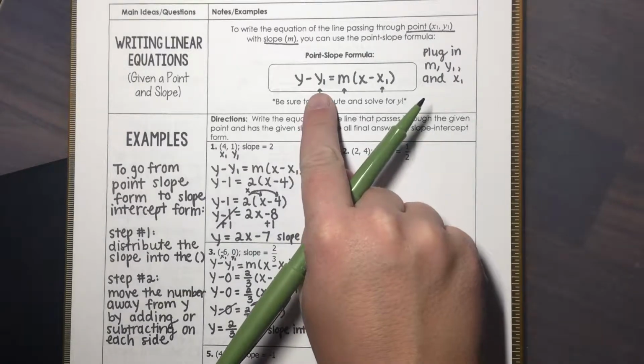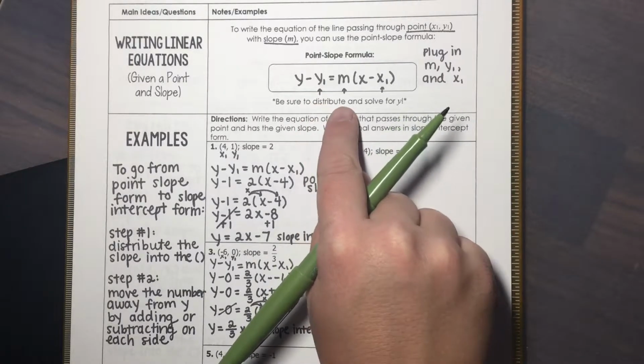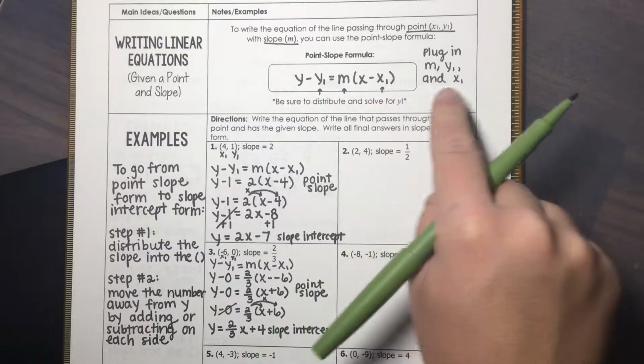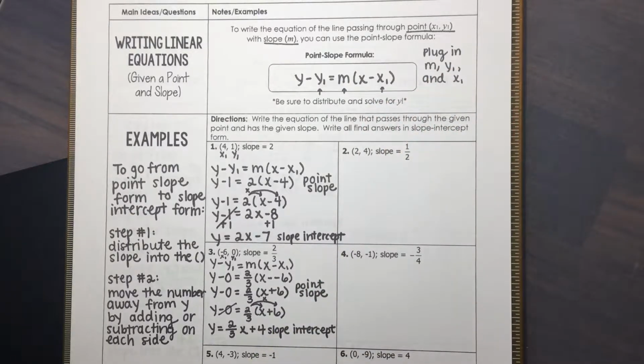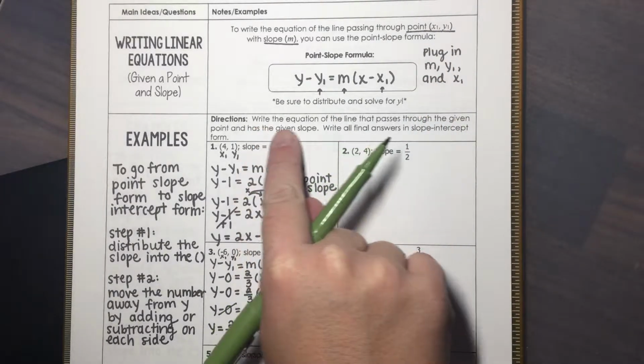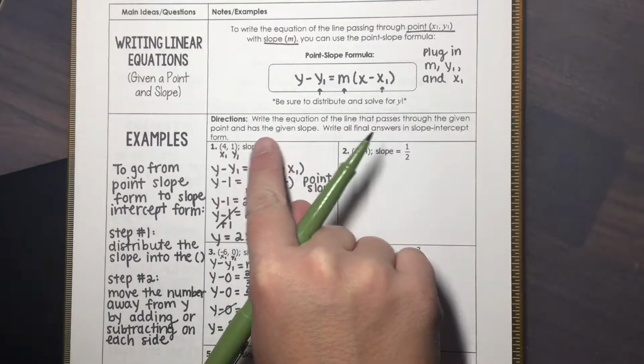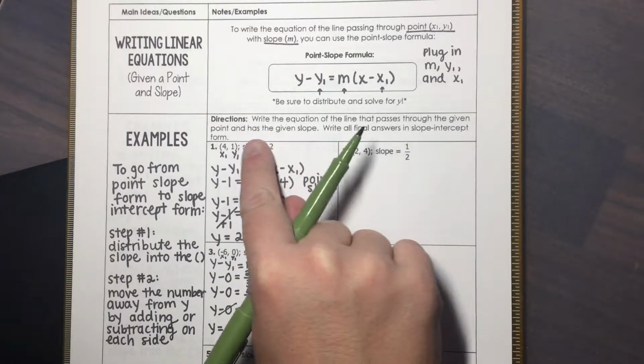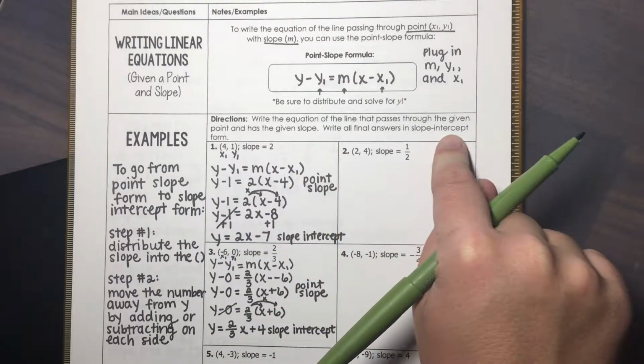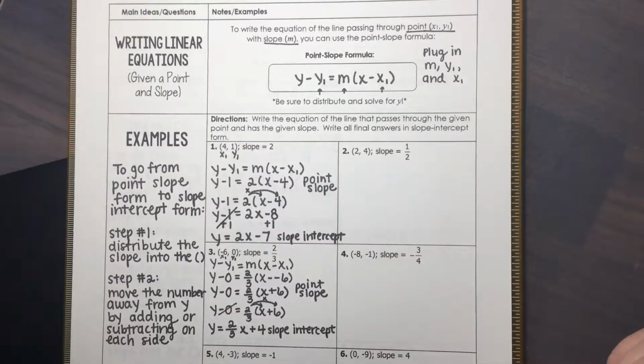I've put a little arrow under y1, m, and x1 because those are the three things that I plug in. I leave everything else as is. I just plug in those three things there. So it says, write the equation of the line that passes through the given point and has the given slope. Write all final answers in slope-intercept form.